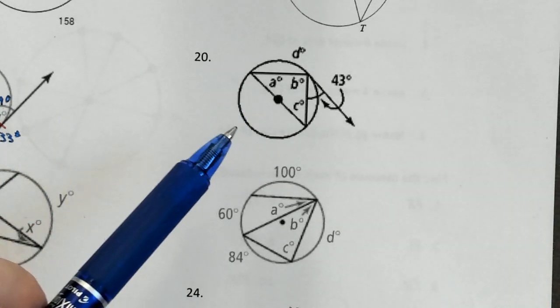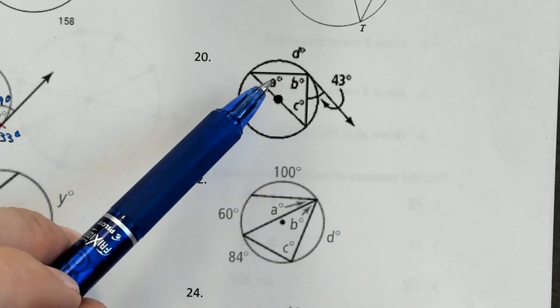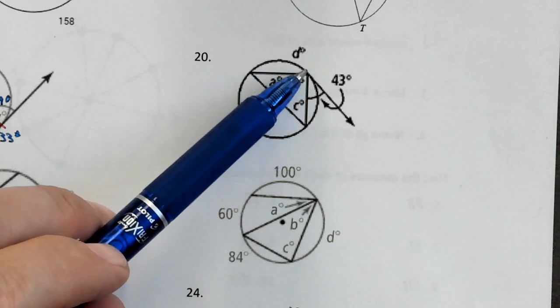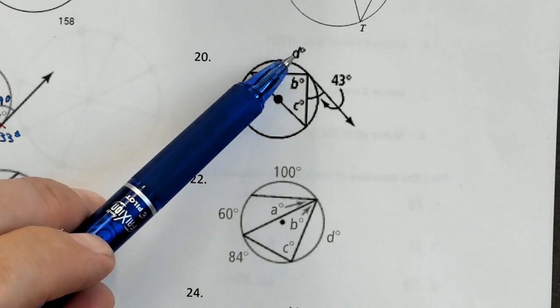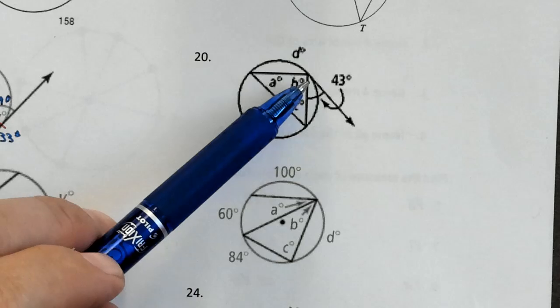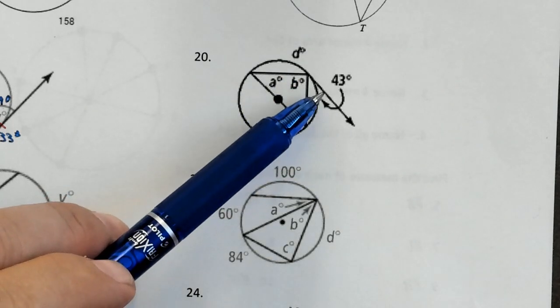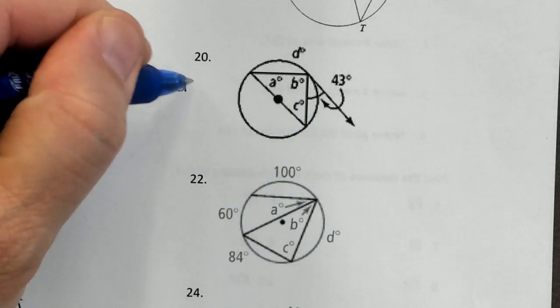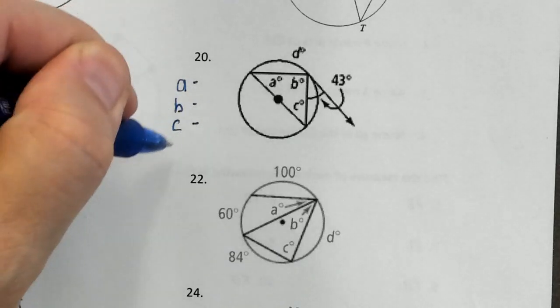In number 20, we have an inscribed triangle inside of a circle with angles A, B, and C. We also have an arc on the top of our circle with the measurement of D degrees. And then we have a tangent line coming off the circle with an angle here that is 43 degrees. Our task for this is to solve for A, B, C, and D.